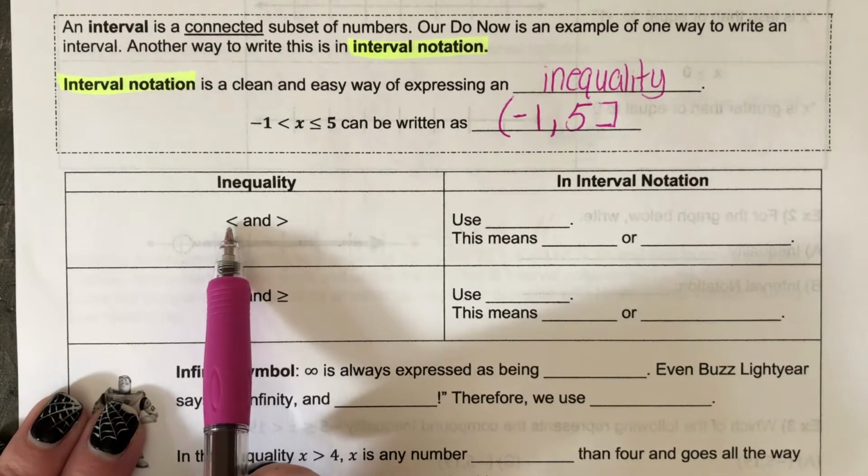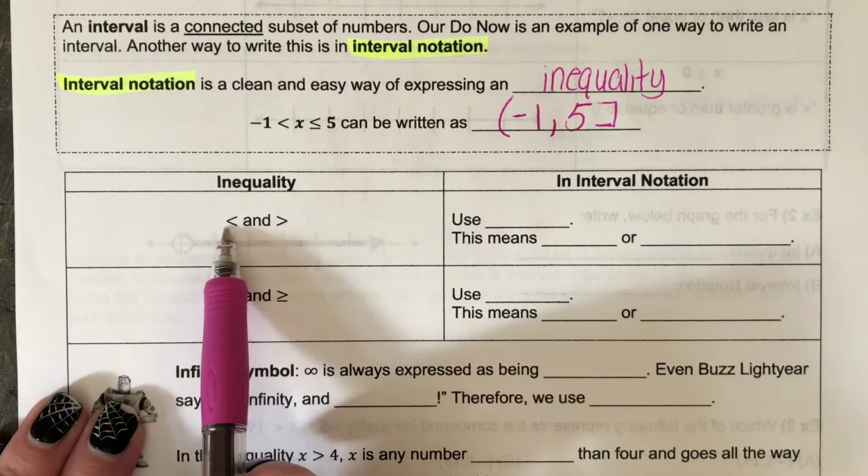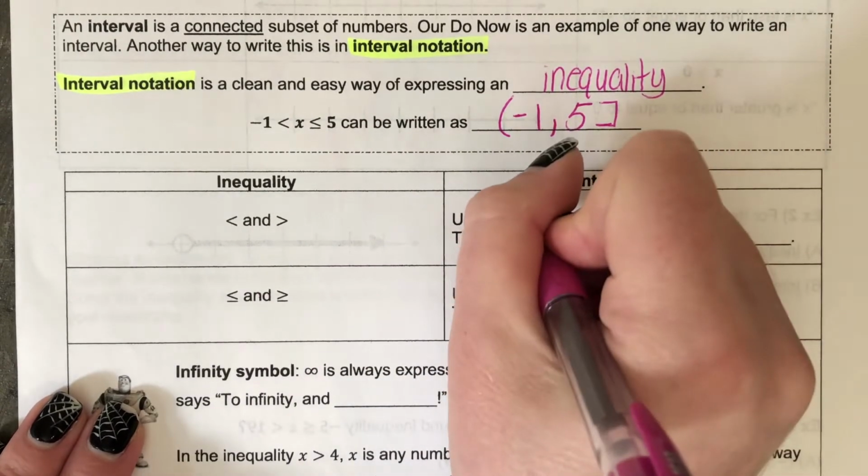So anytime you have a less than or greater than symbol, this is not included, you would use parentheses.